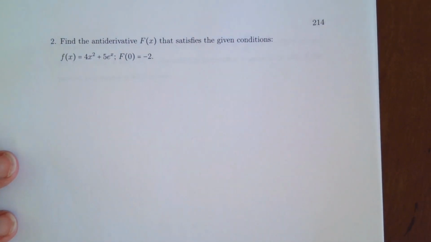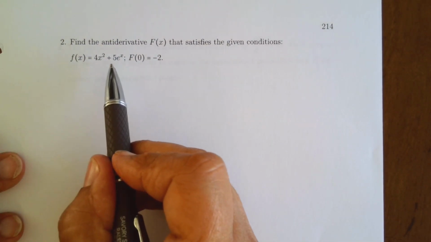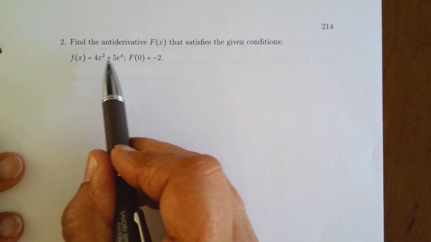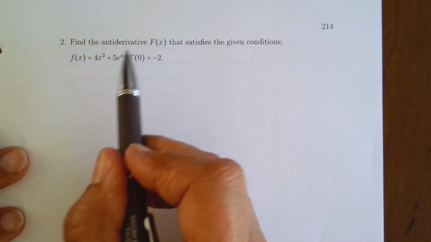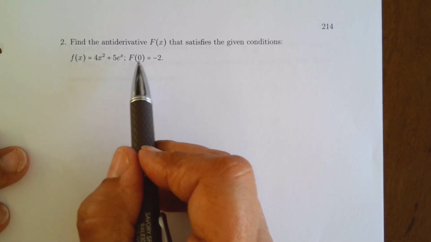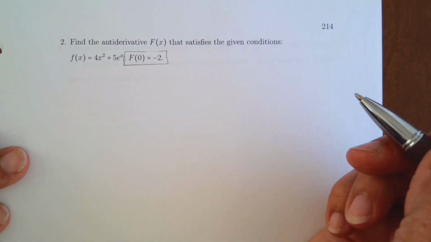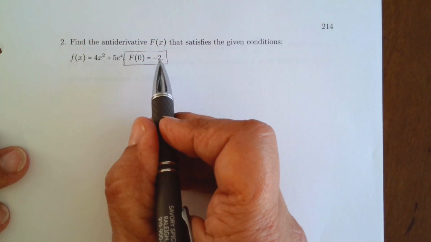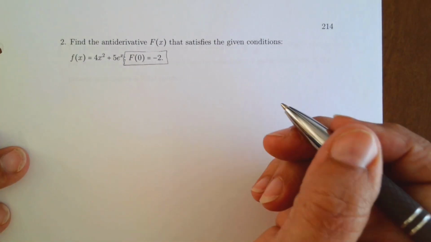Okay? All right, so number 2 says find the antiderivative, capital F of x, which we've been doing, that satisfies the given conditions. So now they're not giving you the integration symbol. They're just giving you little f of x, and they want you to find antiderivative, capital F of x. So we're still doing the same thing. This right here is how we're going to figure out what c is. Okay? So we have a point to plug in this problem. So first we got to find capital F of x.